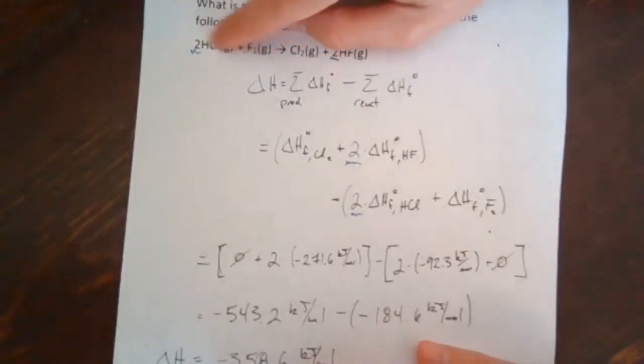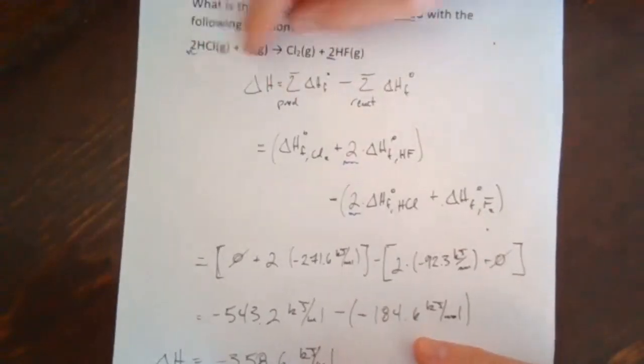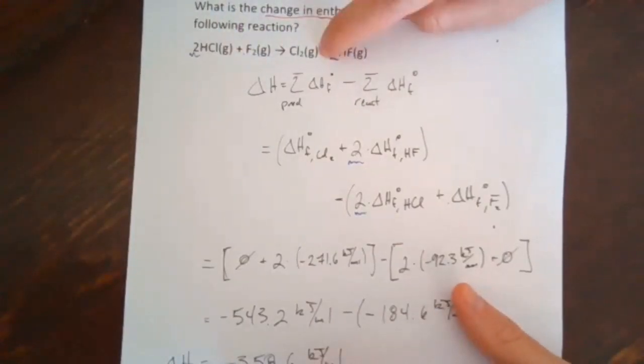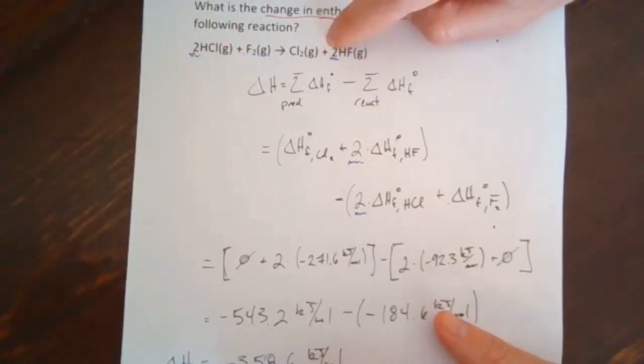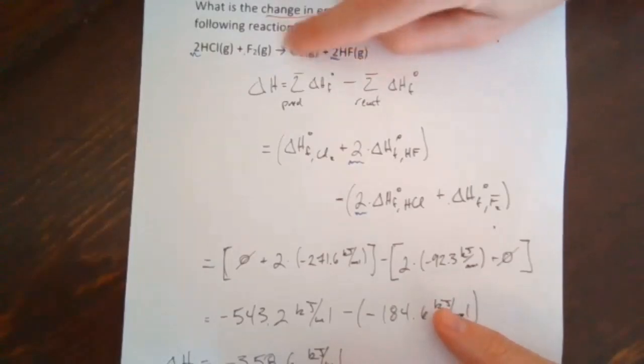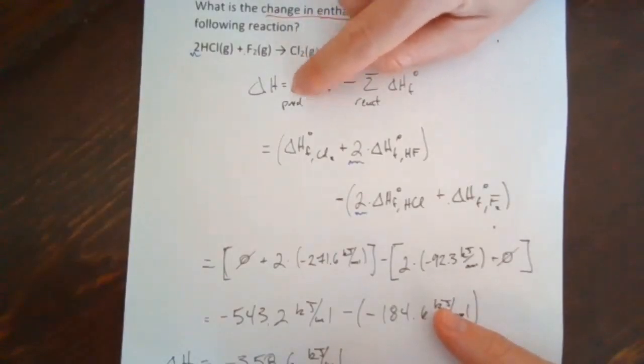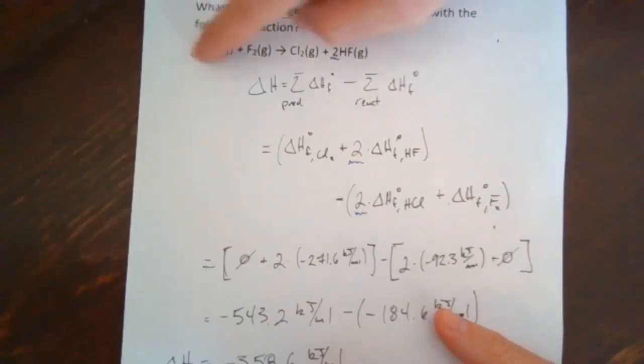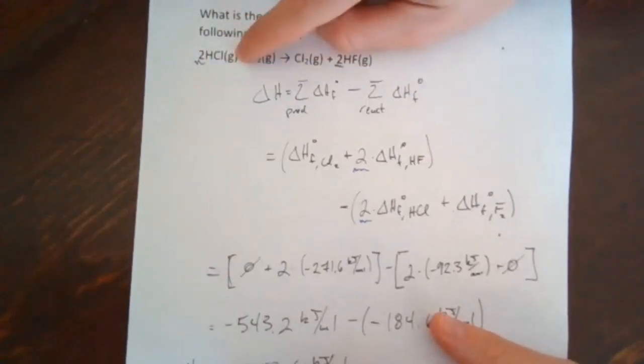So you can think about this model of reaction as: you take these reactants, you break them apart into their elements, then you combine those elements into the products. So you get the energy of forming all the products, hence the positive, there's no negative in front of that. You lose the energy of forming the reactants because you have to break them apart.